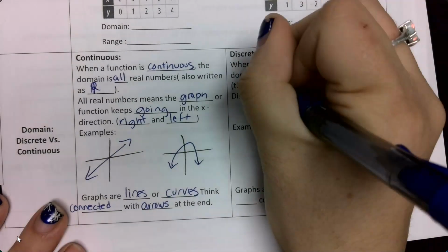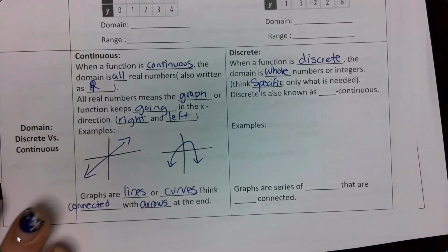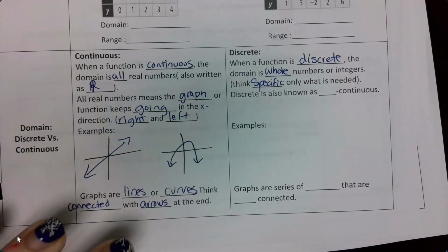So think specific. Only what is needed. So kind of like when we were talking about our table of values up above, those are discrete functions.